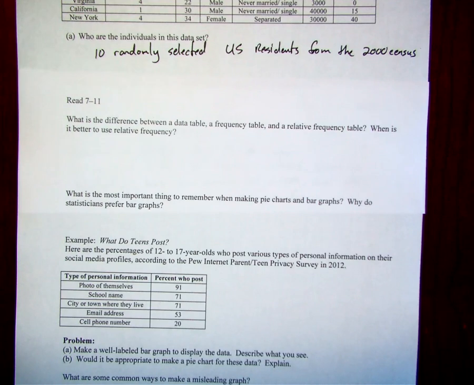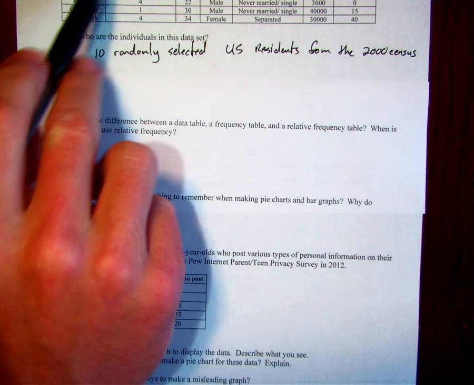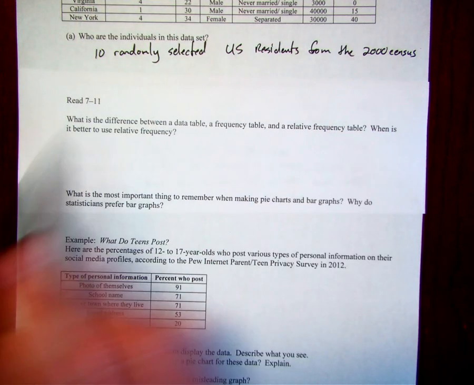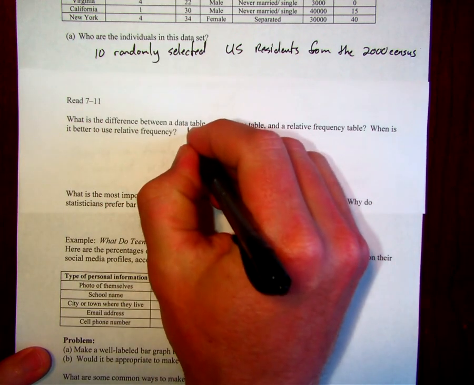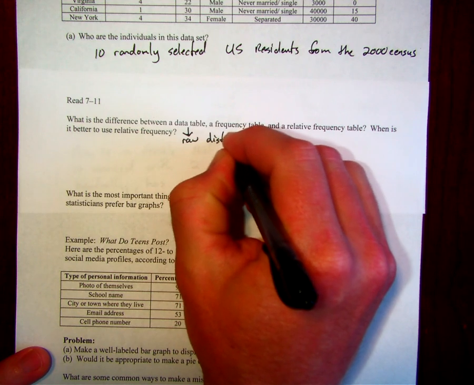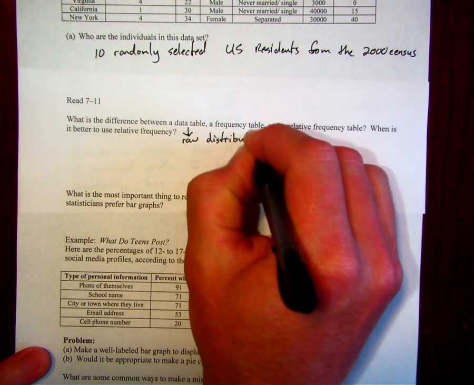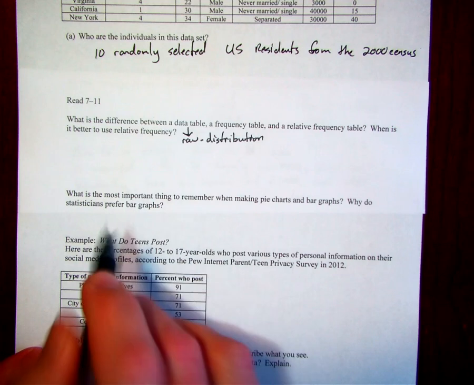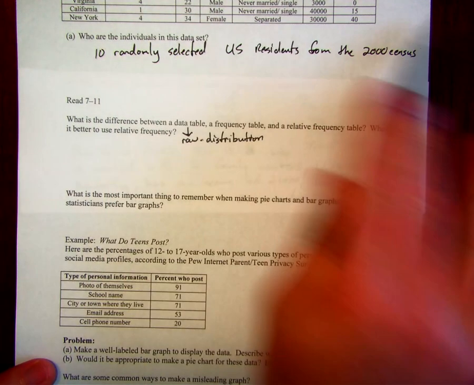All right, so flipping it on the back side. What is the difference between a data table, a frequency table, and a relative frequency table? When is it better to use a relative frequency table? All right, so what you saw up here is kind of like a data table. Data table is kind of like in the raw form. It's kind of like a distribution. All right? Best way I can explain that. It just shows you the distribution of all the variables.